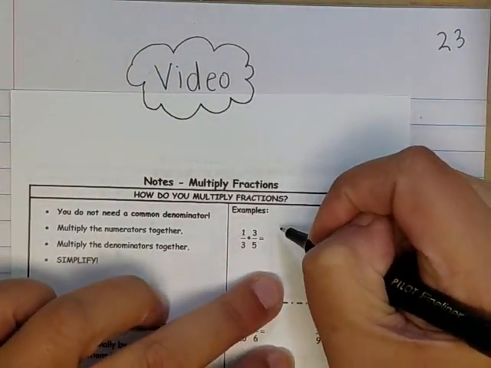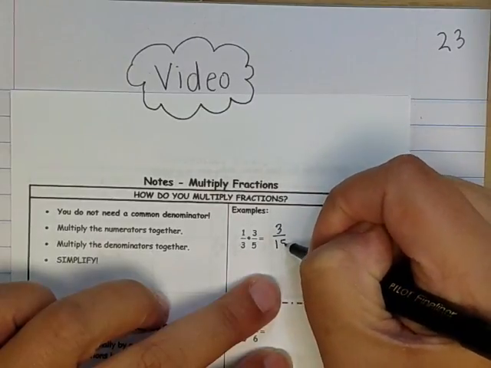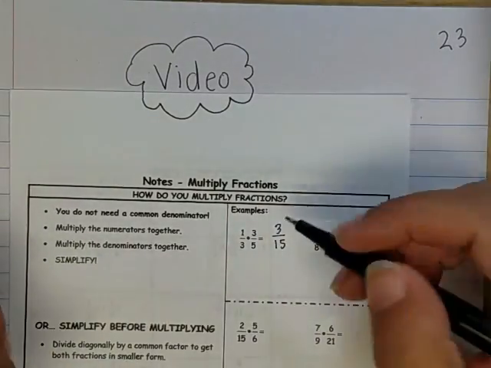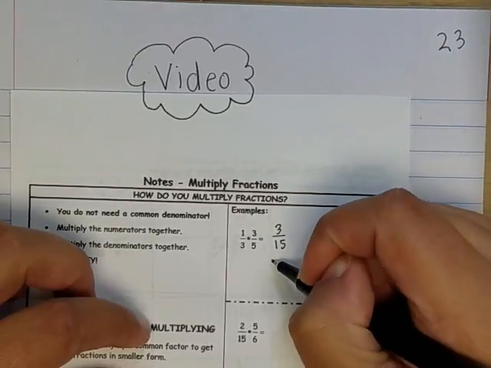So 1 times 3 is 3. 3 times 5 is 15. 3 over 15 can be reduced. I can divide by 3, and I get 1 over 5.